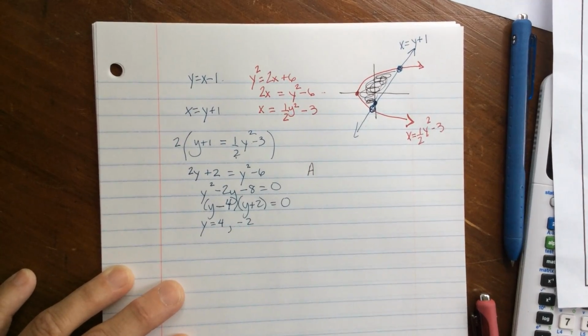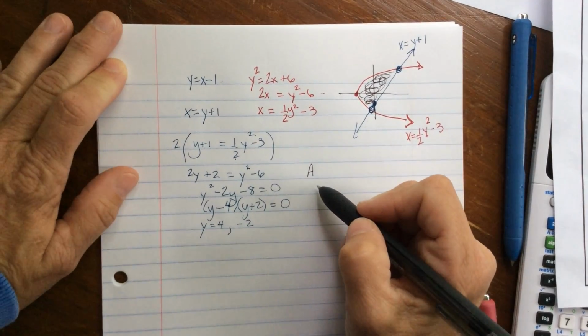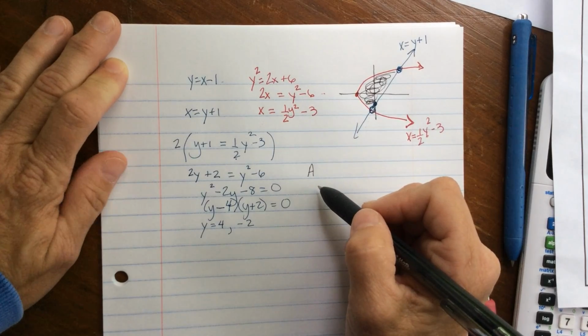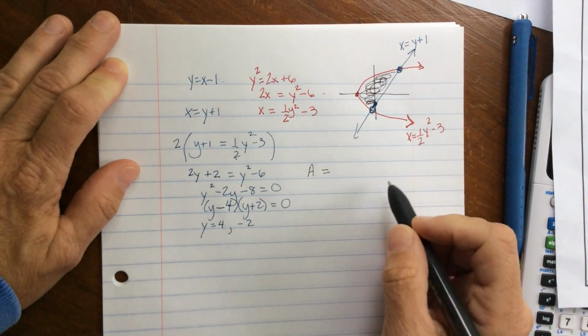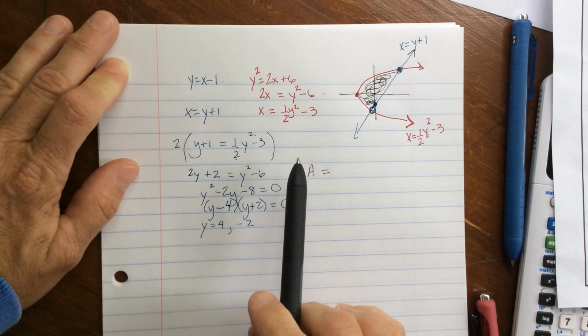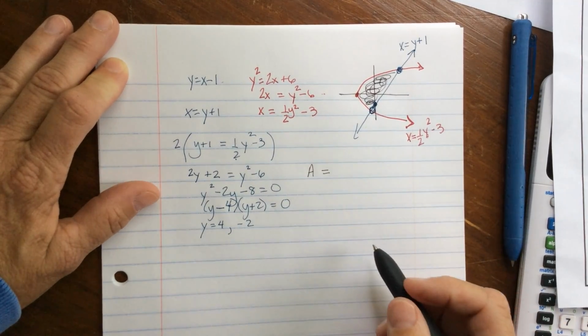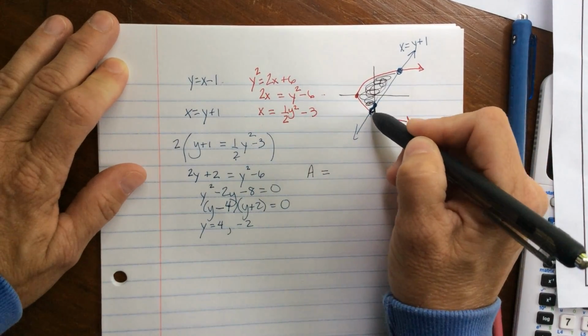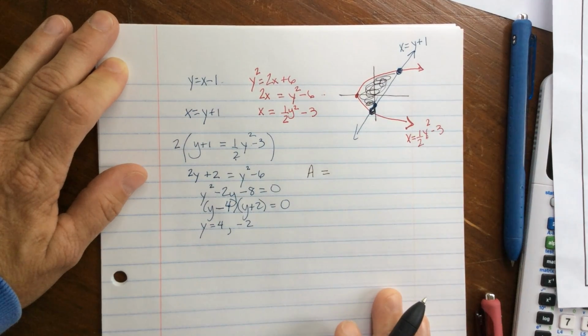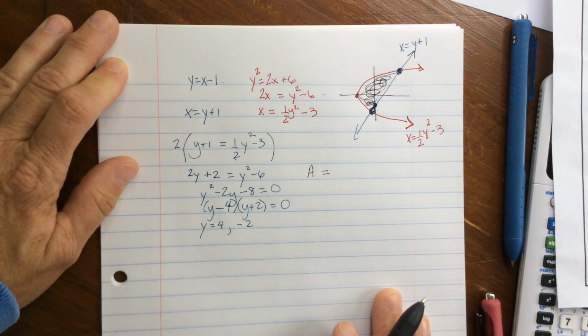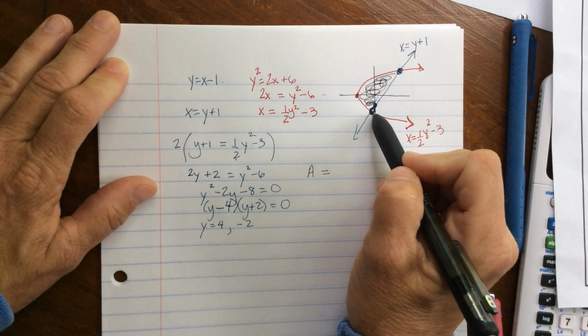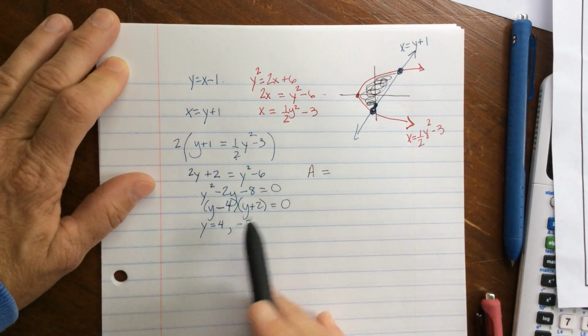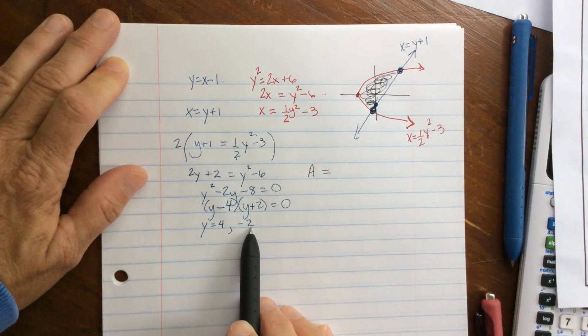So, our area, the variables in our expressions are y variables. When we find the lower and upper bounds for the intersection, those will be the y values. These two are y values, so that's good.